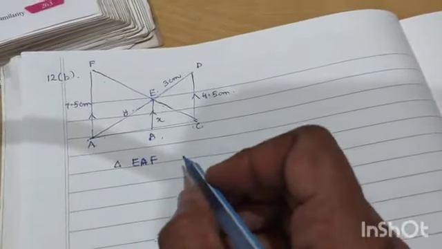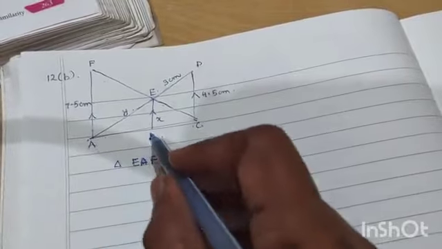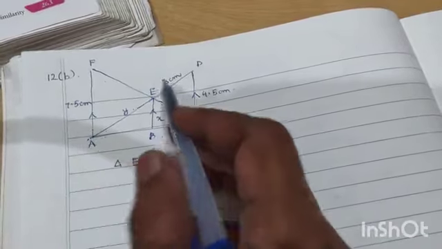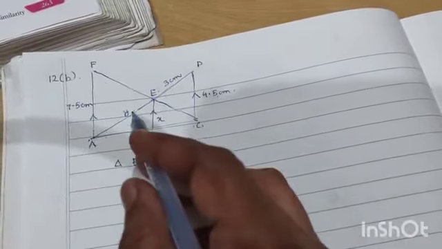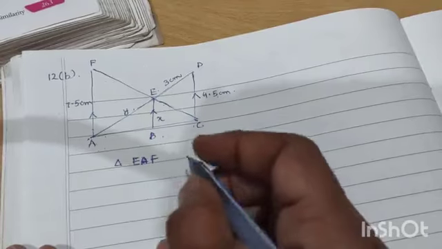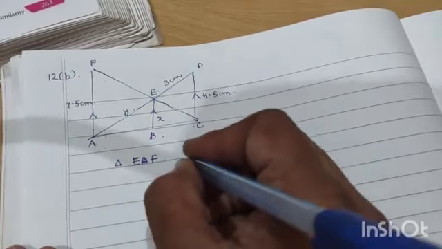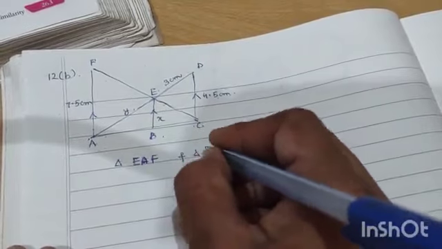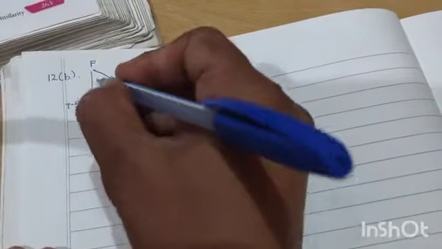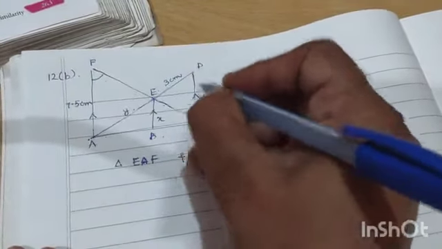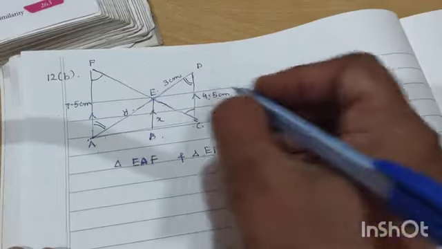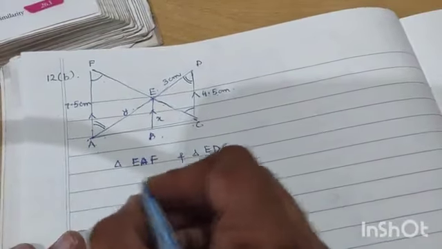Next, question number 12b. Here it is given AF is parallel to BE is parallel to CD and the dimensions are given here 7.5, 3, 4.5, X and Y, and we have to find these values of X and Y. So for that we consider triangle EAF and triangle EDC. Here this angle is equal to this and this angle is equal to this. They form alternate angles. So these two triangles are similar by AA property.